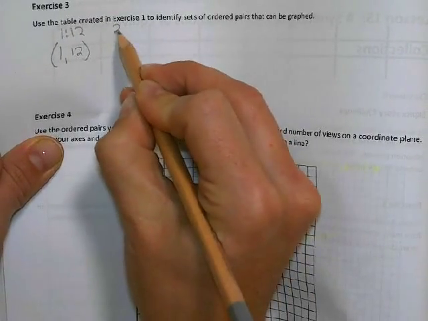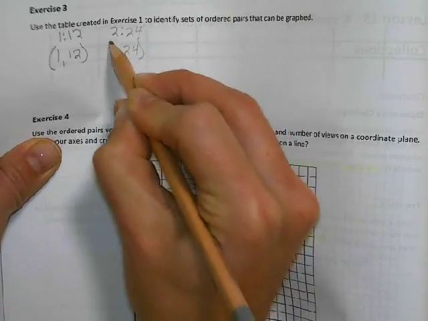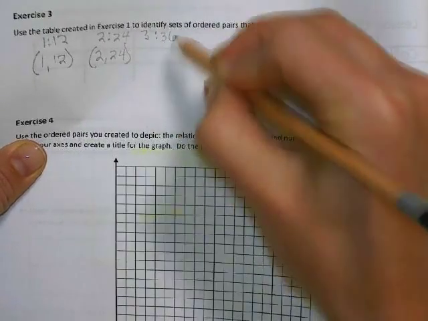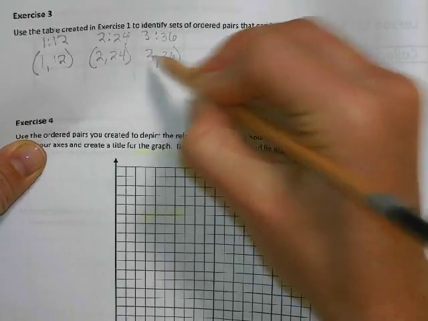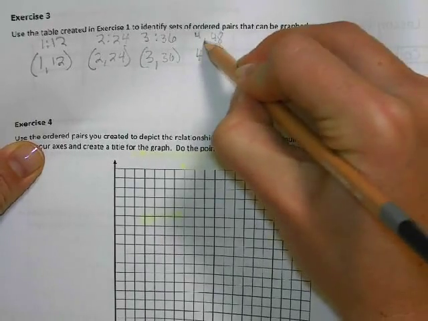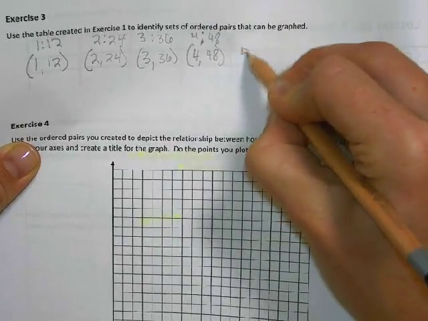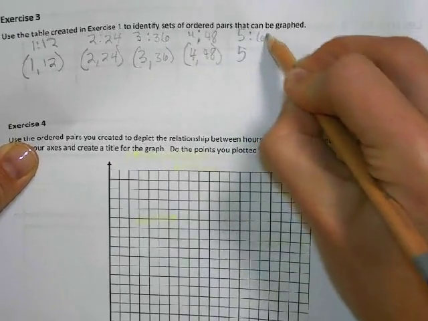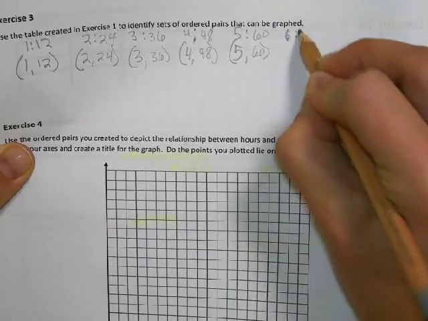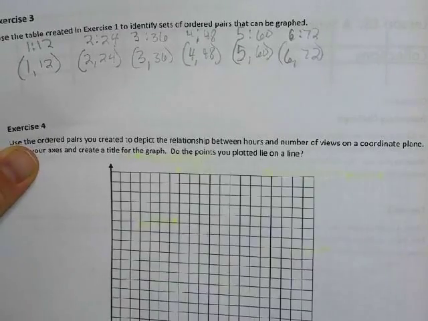The next one was a 2 to 24, so that would be 2, 24, written just like that. And then we had a 3, 36, which is a 3, 36 like that, a 4 to 48, and a 5 to 60, and a 6 to 72, which would be written just like that. So there we go. Those are all the ordered pairs that came from it.